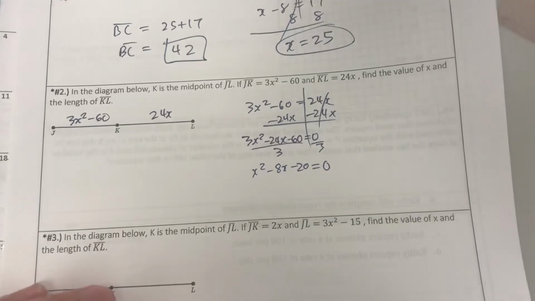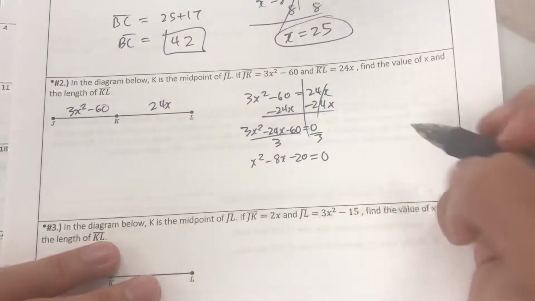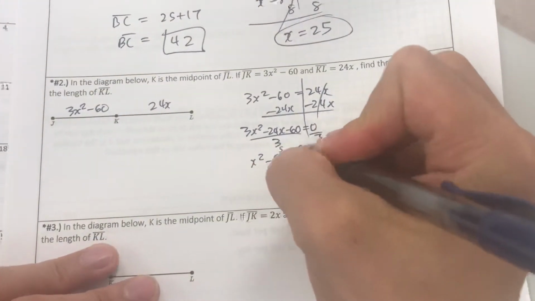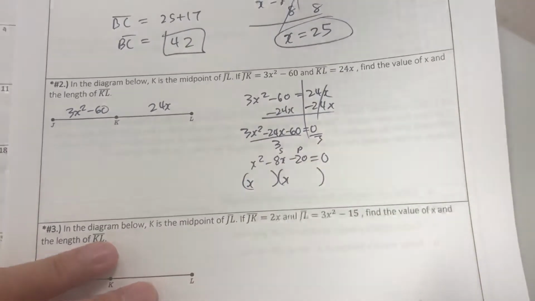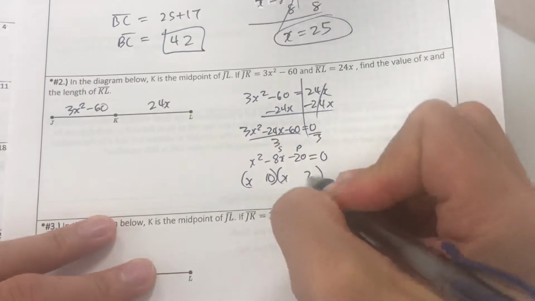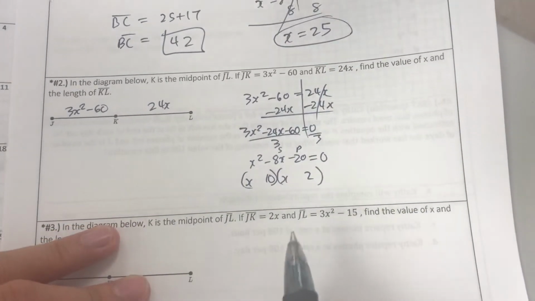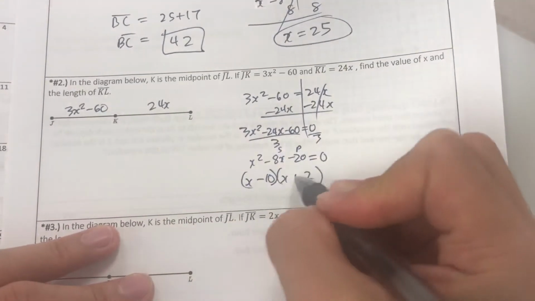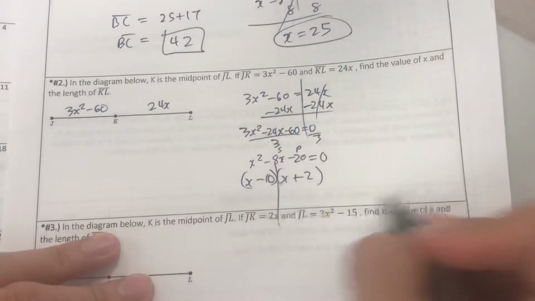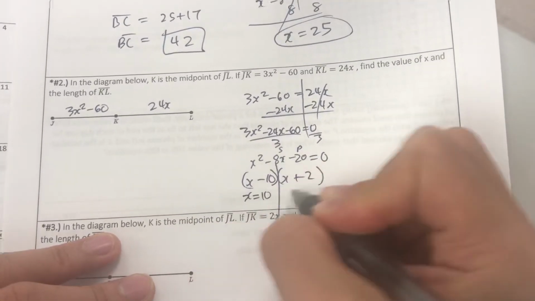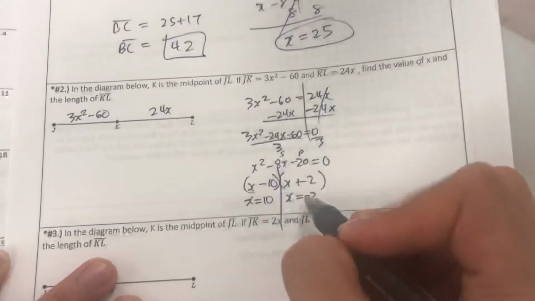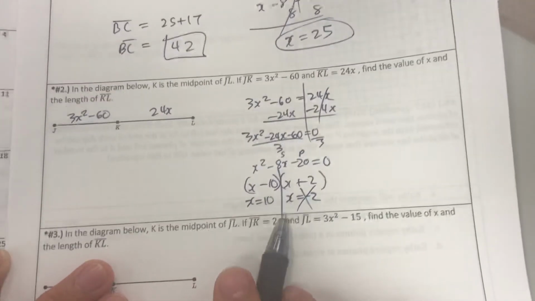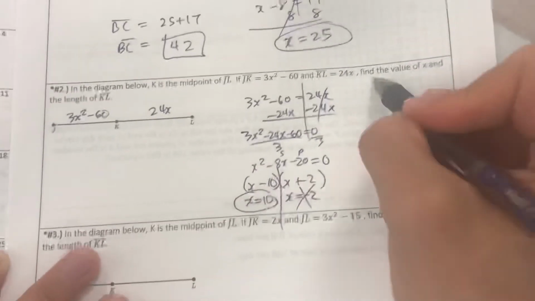Okay, once I am there, I'm going to obviously do the SP method, sum product. Which two numbers give me negative 20 but add up to negative 8? It's going to be 10 and 2. And in this case, it's got to be negative 10, positive 2. Set both of them equal to 0. X is equal to 10. X is equal to negative 2. In this case, I'm going to reject the negative. X is equal to 10. So that's the first piece, finding the value of x.